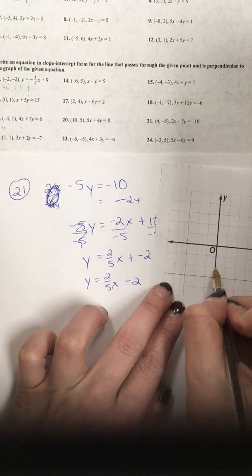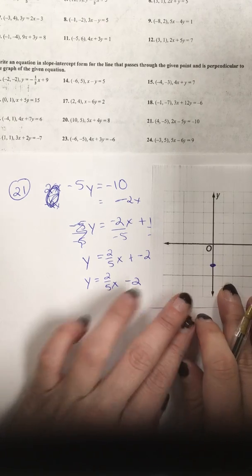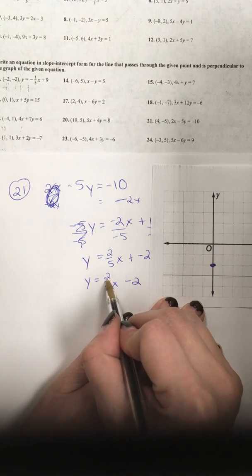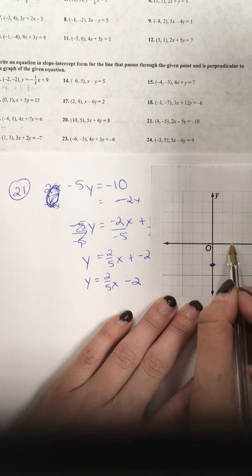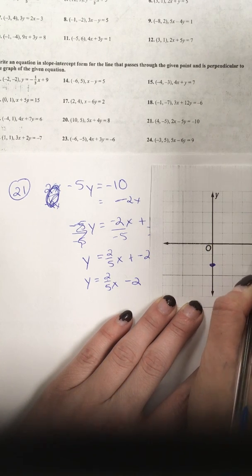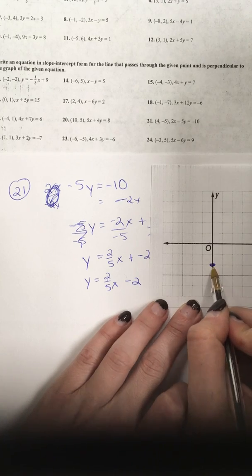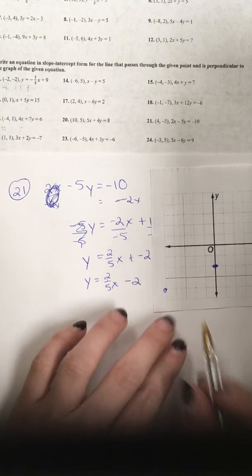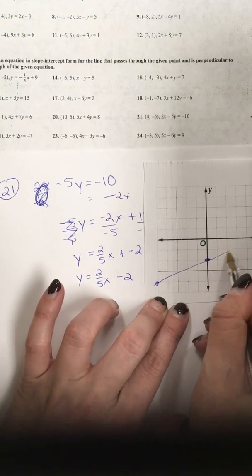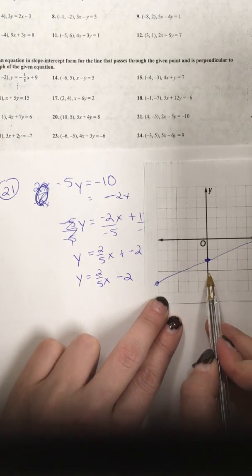I'd be at minus 2, that's my y-intercept, and then this gives me directions for 2 over 5, so I'm going to go up 2 over 5. 1, 2, 3, 4, 5. All right, and that's as far as my graph goes, so I'll go the opposite way. I'll go down 2, 1, 2, 3, 4, 5. And so the original graph looks something like this.